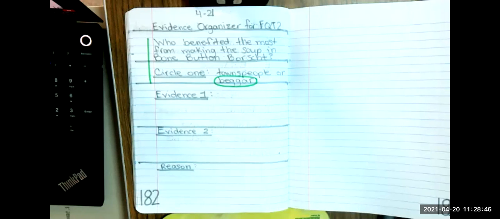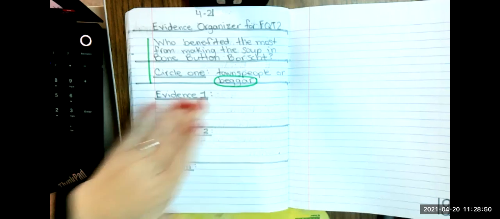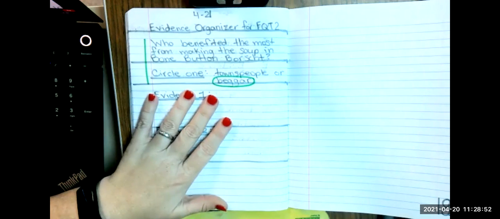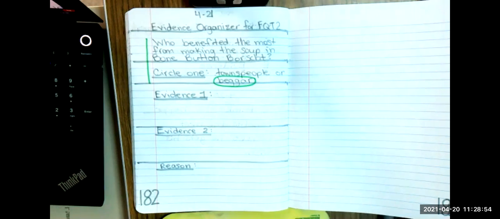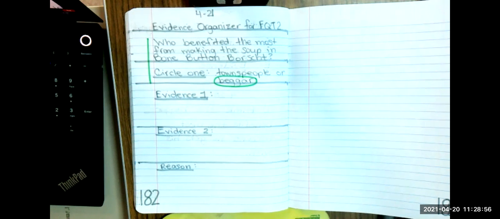Okay, so we're going to stop right there for just a second. I'm going to pause the video. I'm going to try to do a split screen. I'll be right back. Okay, let me do it. I was trying to put this half of the screen and then the evidence organizer chart from the video on half the screen, but it won't let me do two cameras at one time. So we're just going to have to go back.